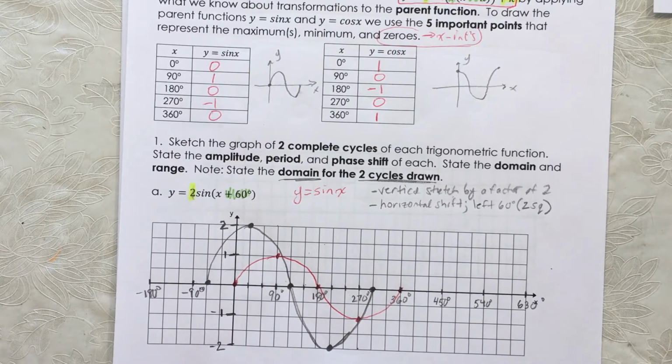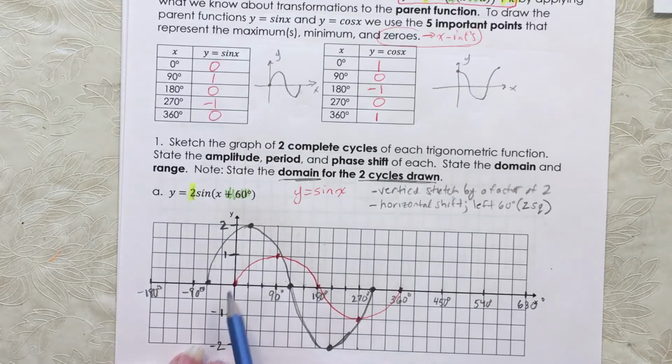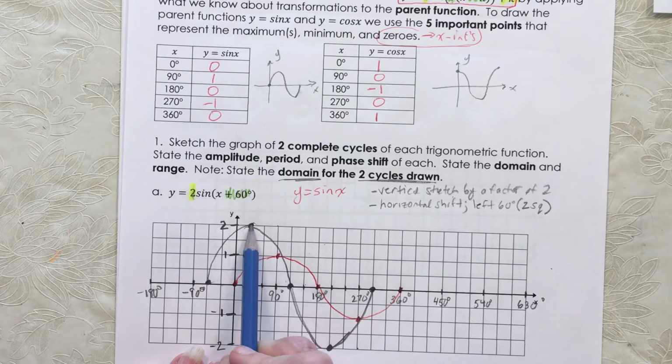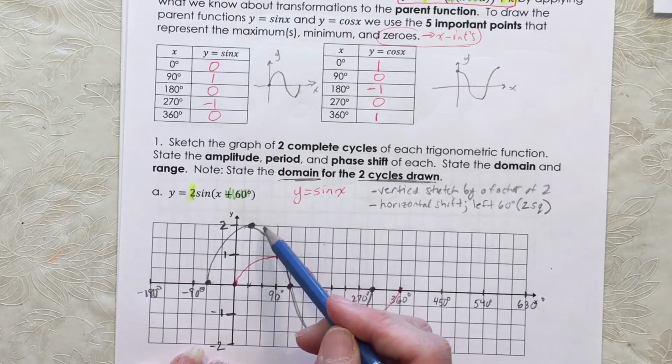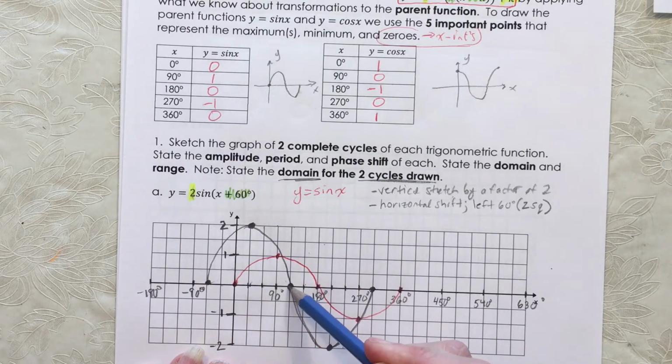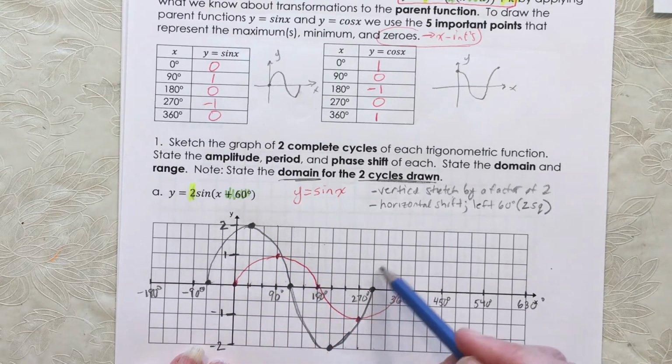Okay, but it asks me for 2 cycles of the image function. So I should be able to see a pattern. My pattern is to get from this point to this point, I go over 1, 2, 3, and up 4. And then to get from this point to this point, over 1, 2, 3, and down 4. And then from this one to this one, 1, 2, 3, down 4 again. And then from this one to my last one, over 1, 2, 3, up 4. And we know that it's a cyclical repeating pattern.